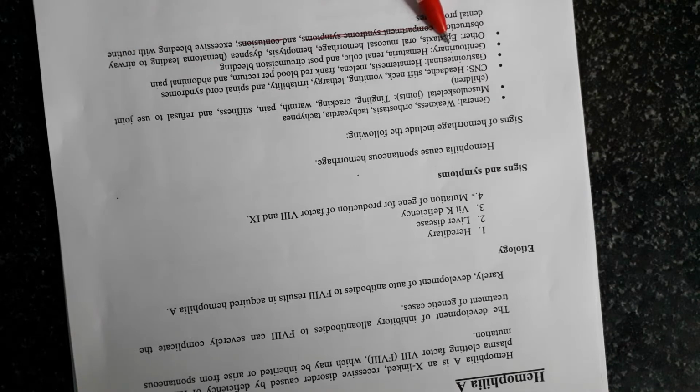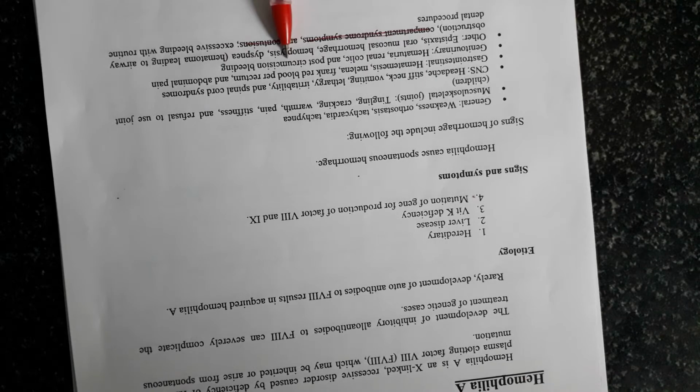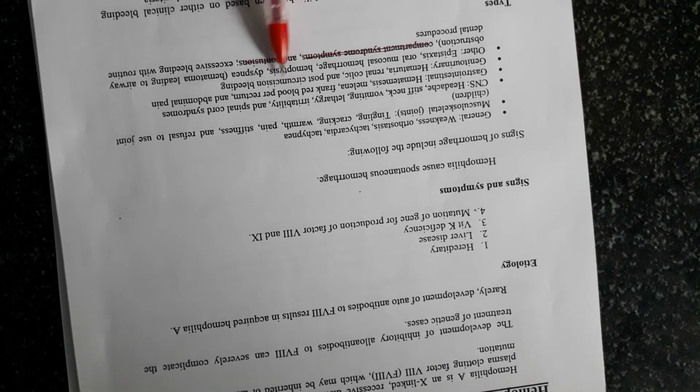Genitourinary means related with the reproductive and urinary systems. Hematuria, that is blood in urine. Renal colic, that is pain in the urinary system. And post circumcision bleeding. Post circumcision bleeding means the removal of the foreskin of the penis, generally in the Muslim community, the penis foreskin is removed, so at that time it can lead to bleeding.